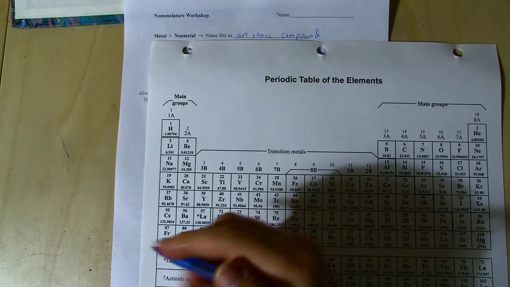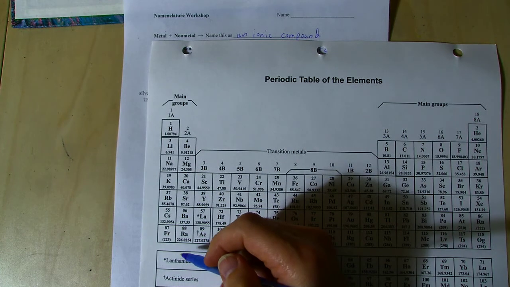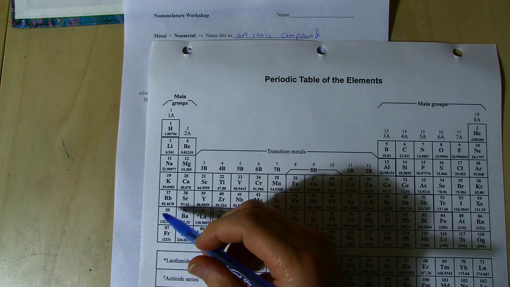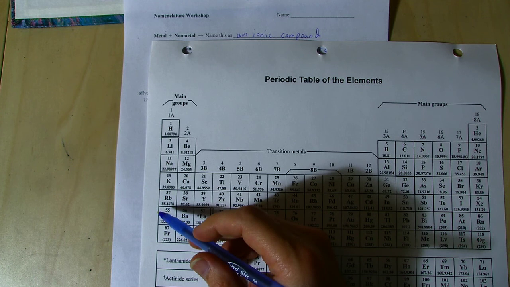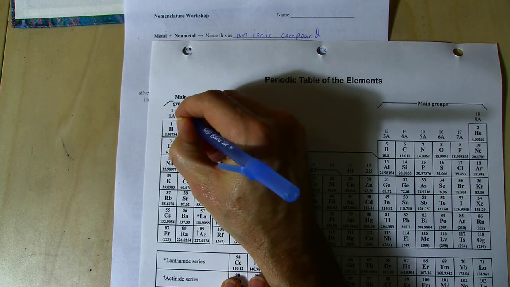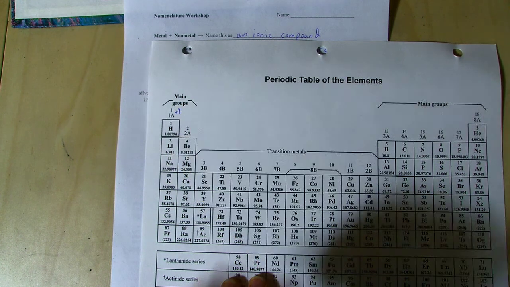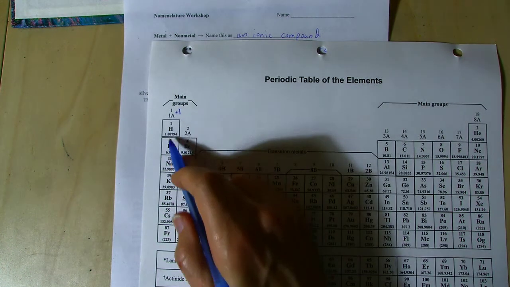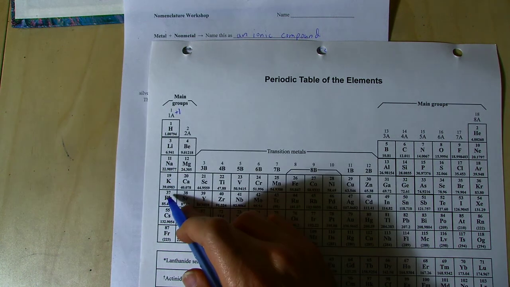The rule for remembering the charges of the groups is if you are in groups 1A, 2A, or 3A, then the charge is the same as the group number. So the group 1A charge is going to be 1 plus. That means everyone in this group is going to have a plus 1 charge.